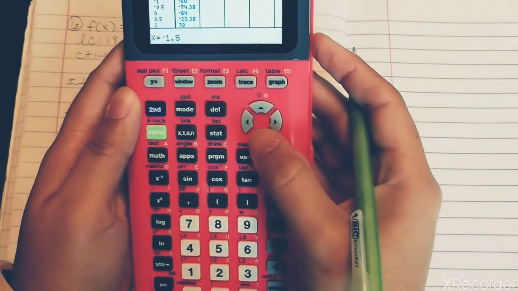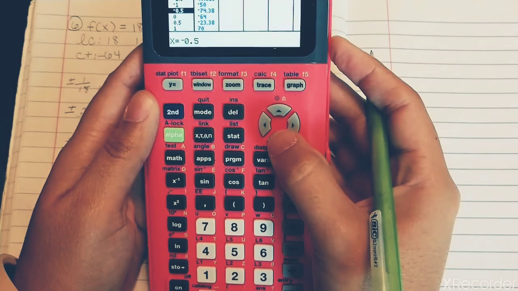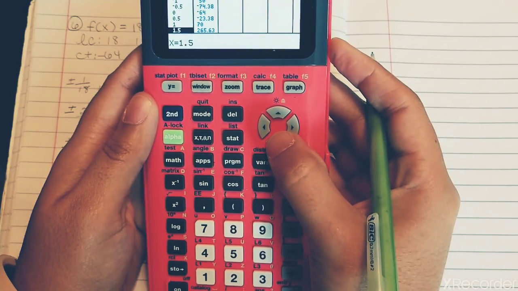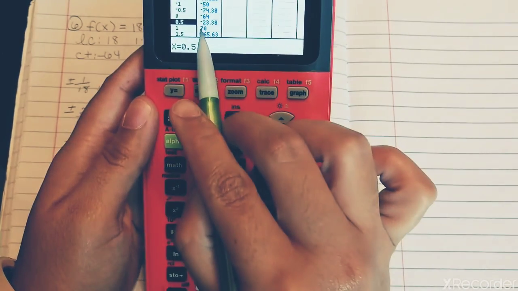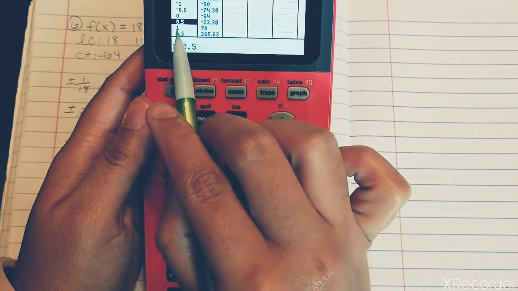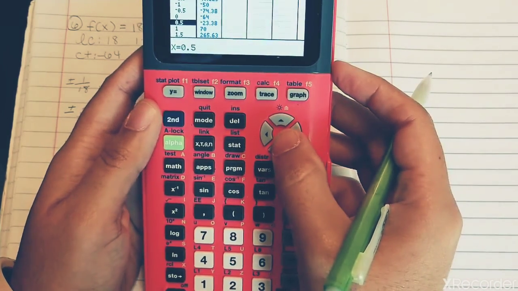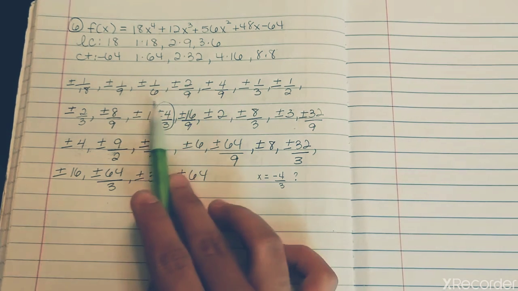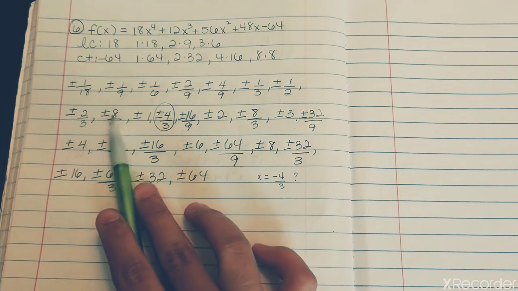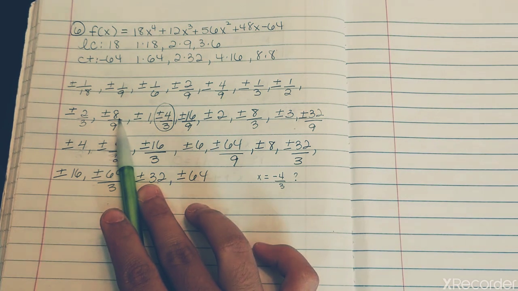And then I'm going to look at the positive values, and I'm going to notice another change in sign, from negative 23 to 70, between 0.5 and 1. Between 0.5 and 1, I have 2 over 3 and 8 over 9.